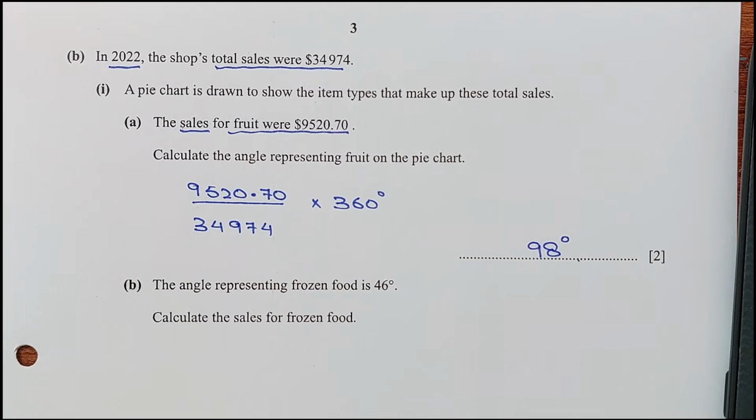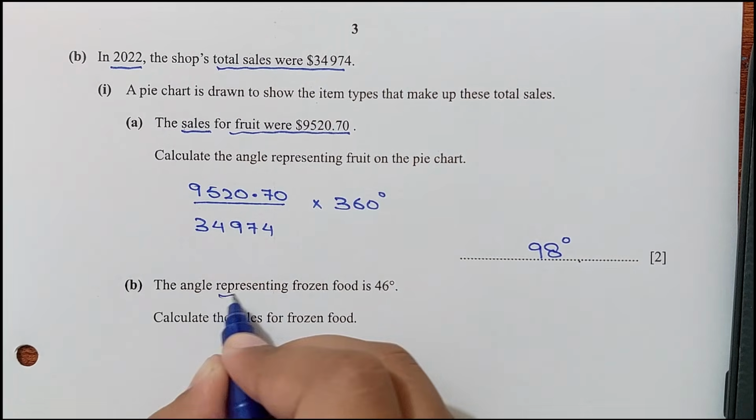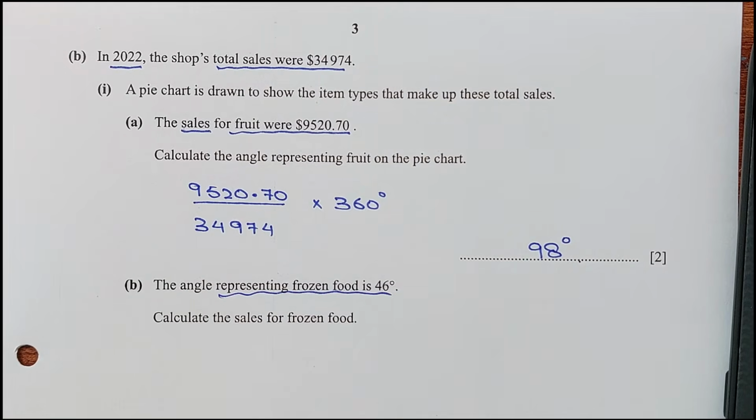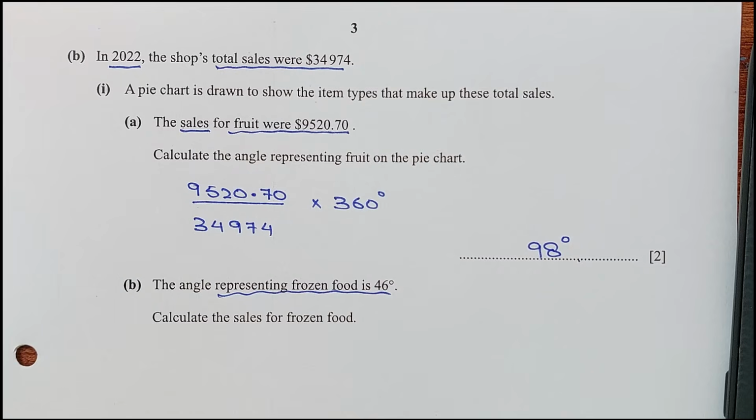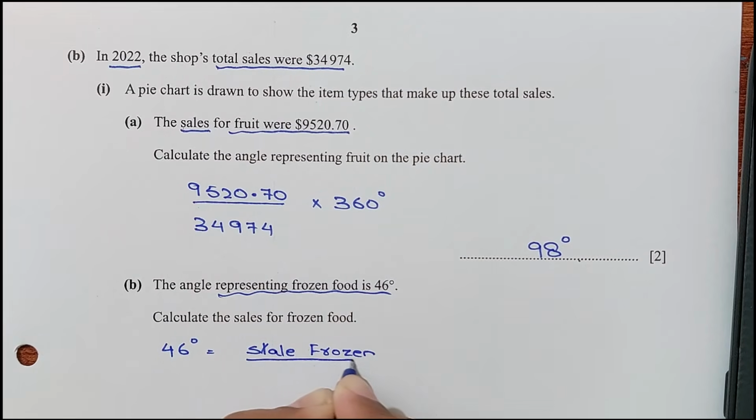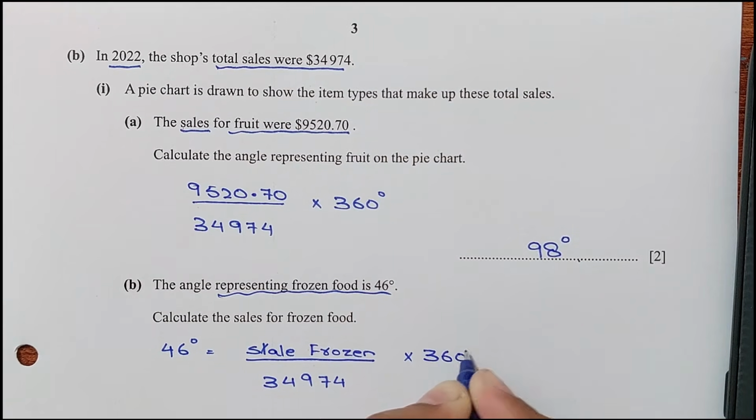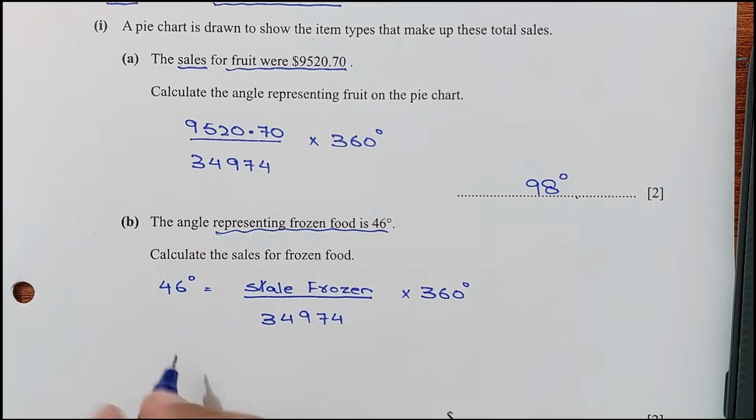Now for part B, the angle representing frozen food is 46 degrees. Calculate the sale for the frozen food. Right, so we are given the angle and need to find the sale. The same way, we have the angle 46 degrees. The sale for frozen food divided by the total sale, 34,974, multiplied by 360 degrees. Okay, let me solve for the sale of the frozen food.